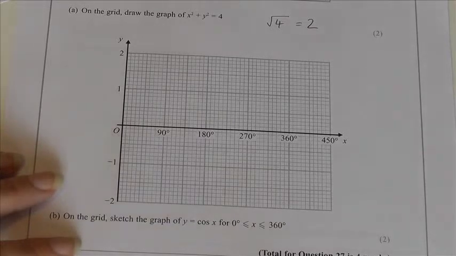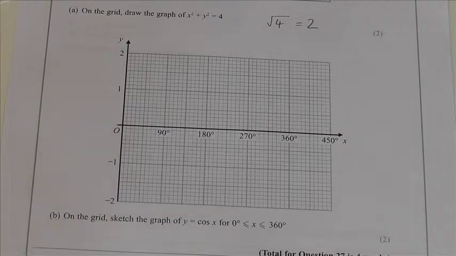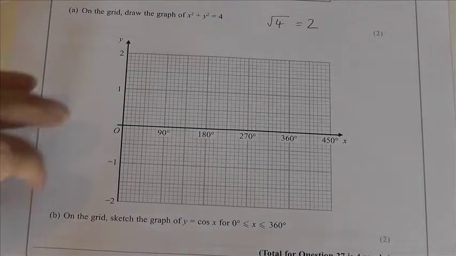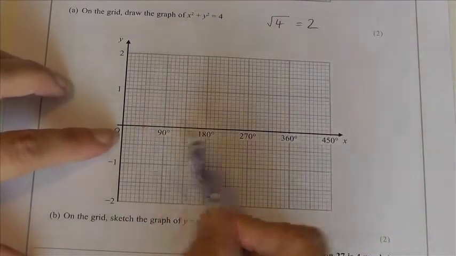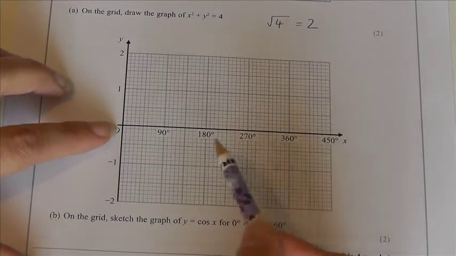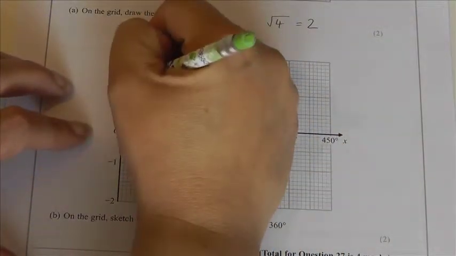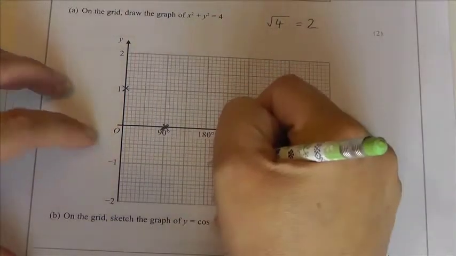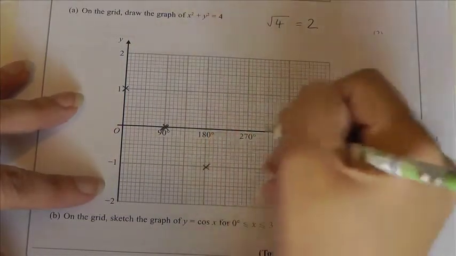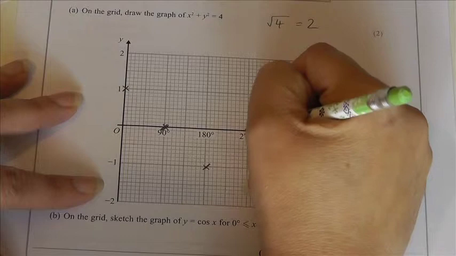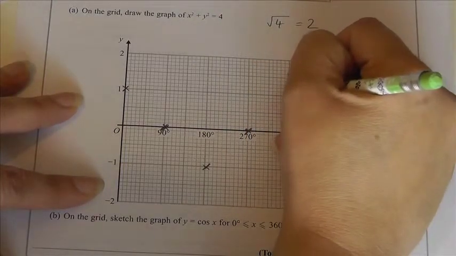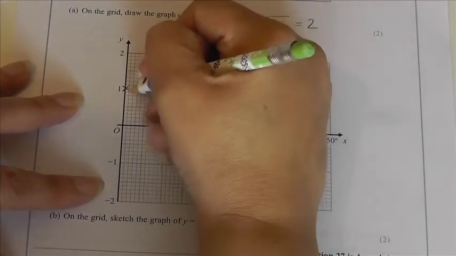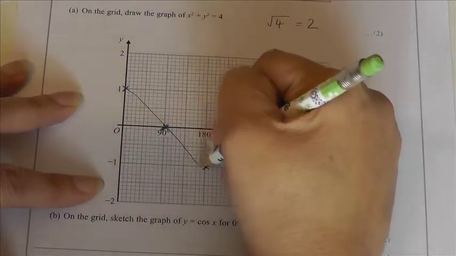Question 2 just asks you to draw the cosine graph. The cosine graph starts at 1 and it goes down to -1, and it follows through the full 360 degree cycle. So we're going to start with a point at 0, 1, then at 90, 0, at 180, -1, at 270, 0, and at 360, 1. And the graph kind of looks like this.